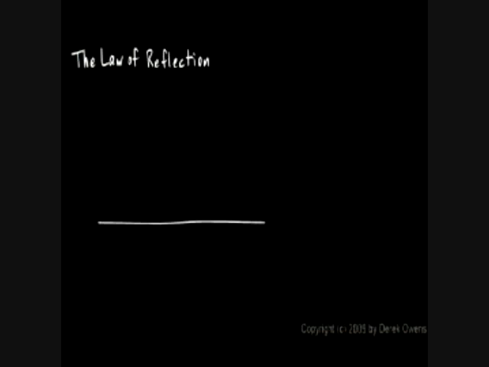When we're studying reflection, it's often helpful to consider a single ray of light coming in and striking a surface, and we can represent that ray with a straight line. It comes in and strikes the surface at a certain angle, and the angle that it strikes at is called the angle of incidence. Now it's important to remember that we always measure these angles relative to the normal.